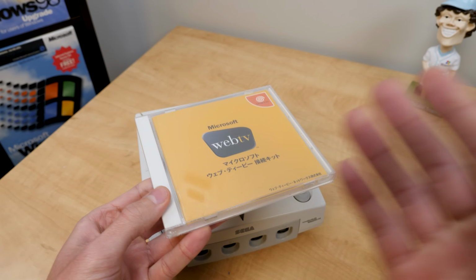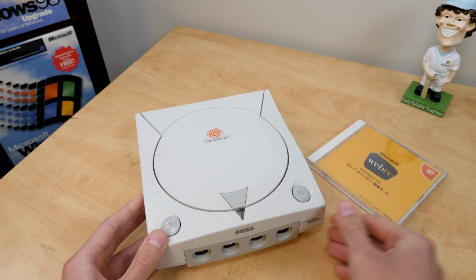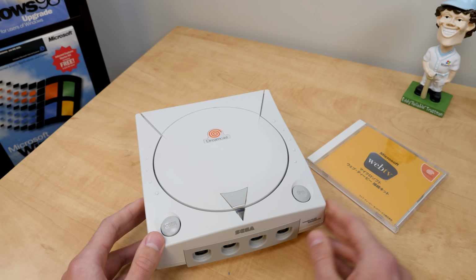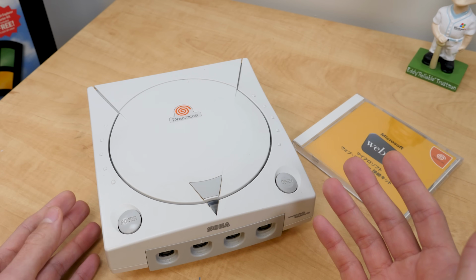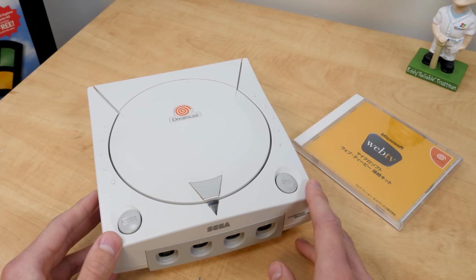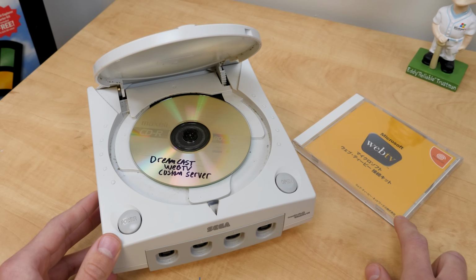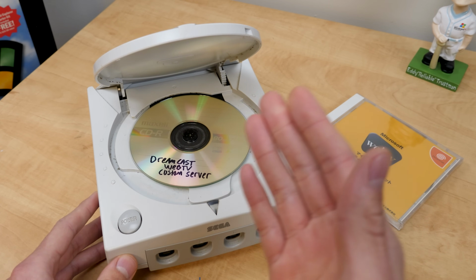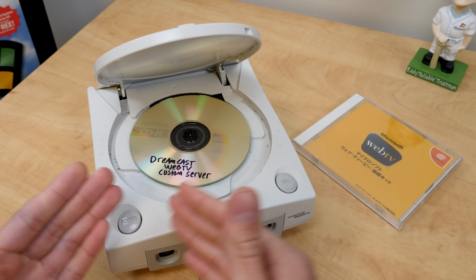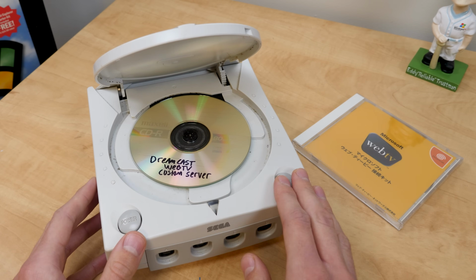So you might be wondering, how are we going to experience WebTV on the Dreamcast? Well, we're going to use that same custom server that I mentioned in my main WebTV video, because the developers of that custom server, Jarhead and Nitrate92, have created a modified version of the Dreamcast WebTV disc to work with their custom server, and they've also translated a lot of the Japanese text into English that will make it a lot easier for us to navigate around in the software.